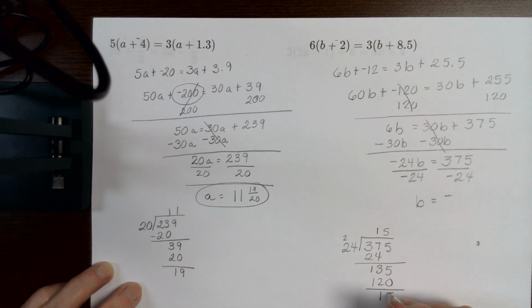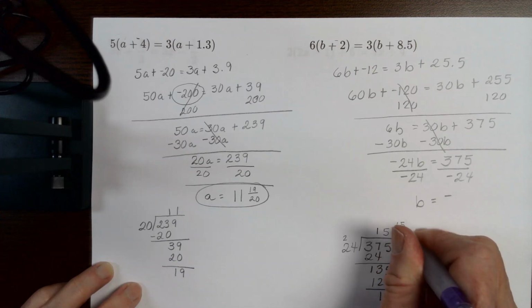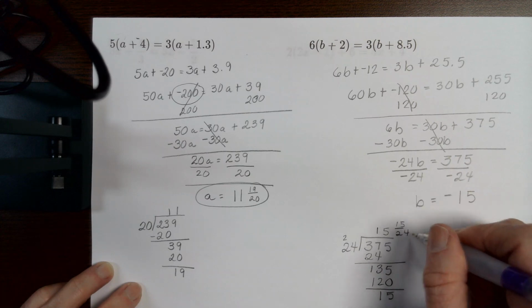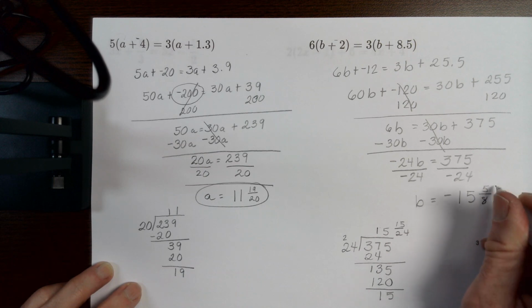So I'm going to get 15 left over, and you can take the 15 and place it over the 24, which then can be reduced down. So I have a negative 15. If I divide the top and the bottom both by 3, it gives me 5/8.